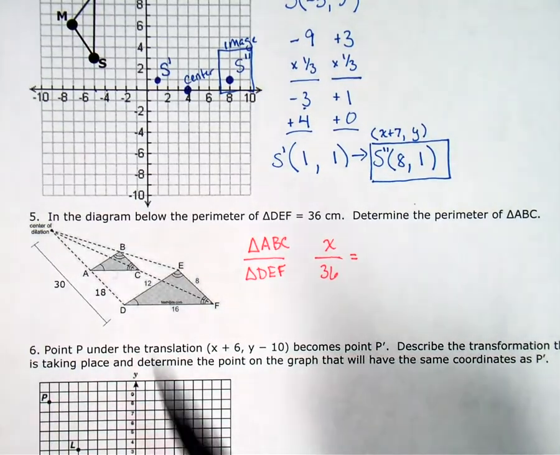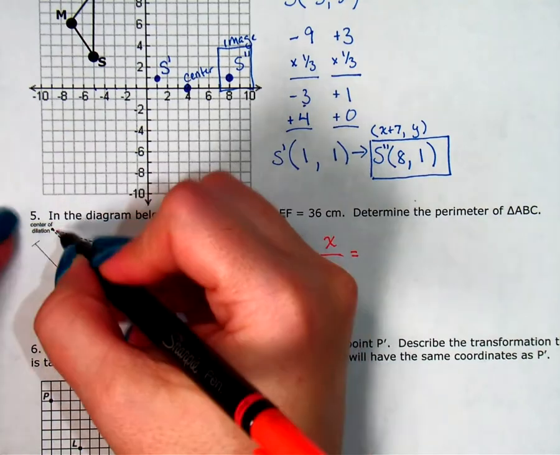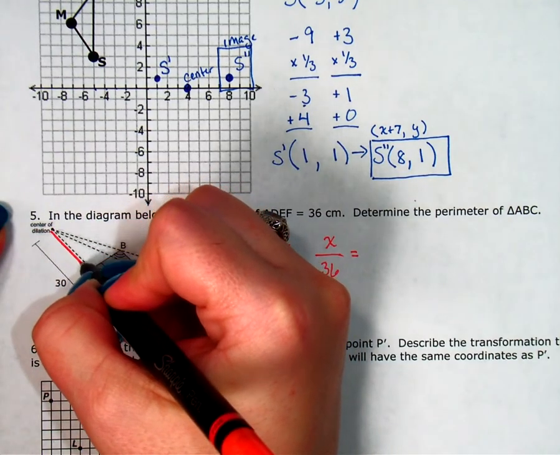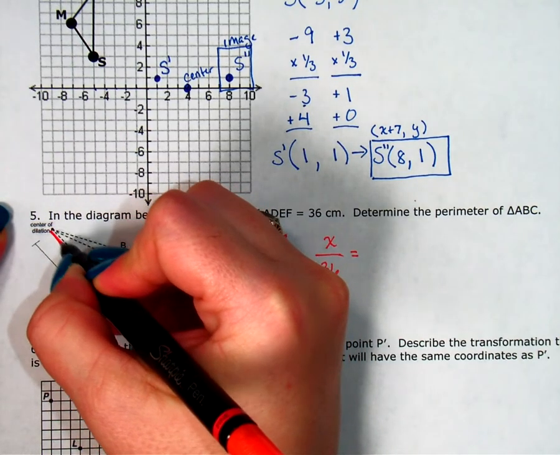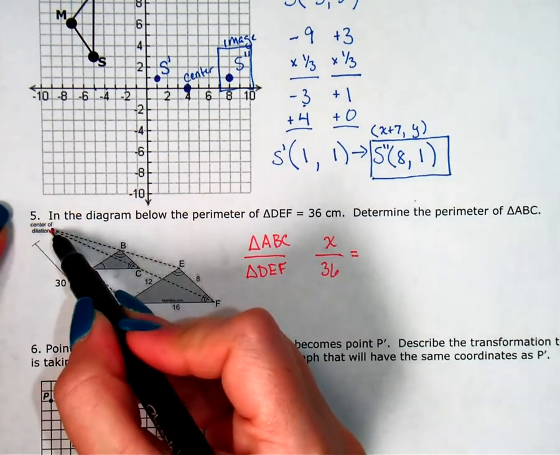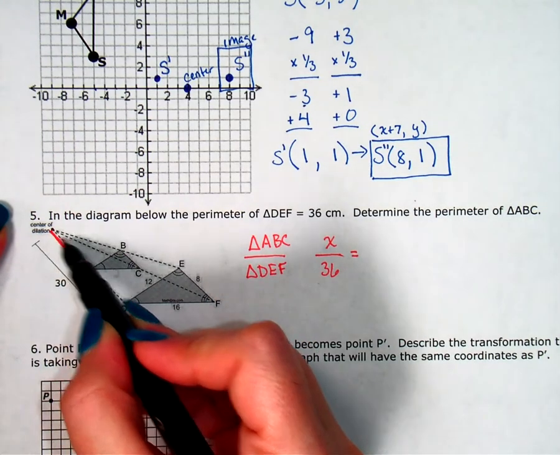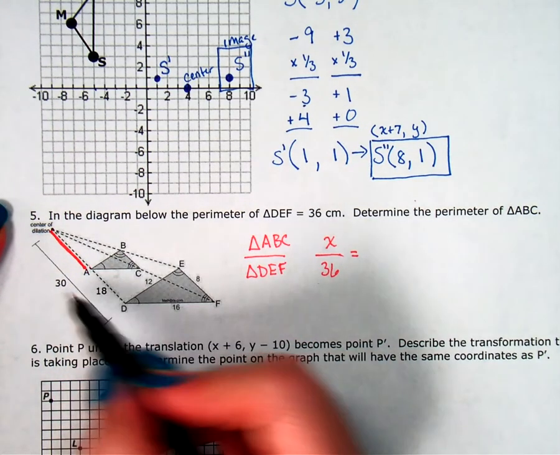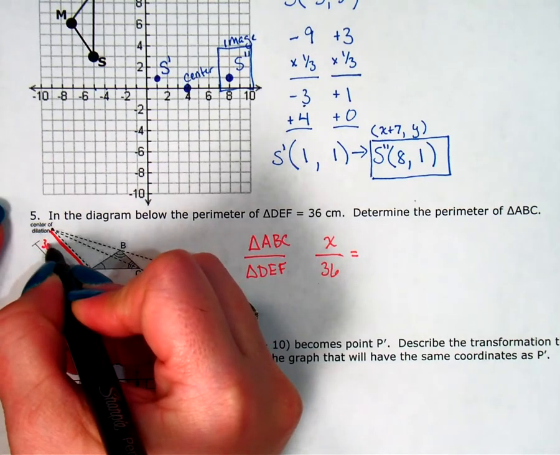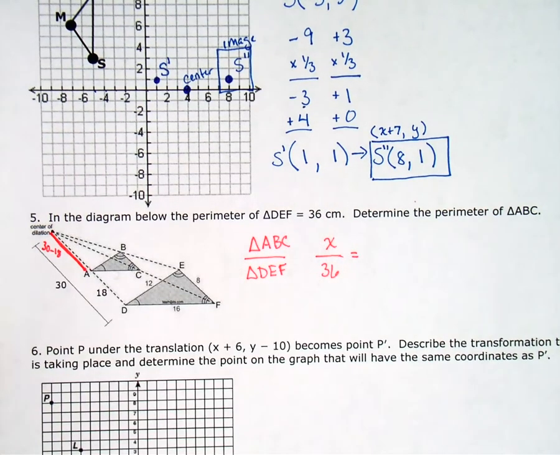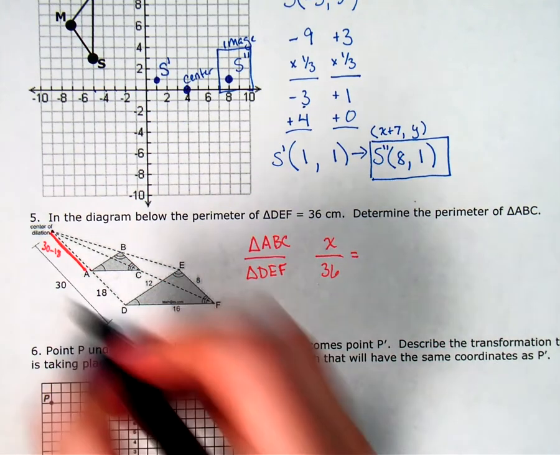They didn't give me any, but if I look at the distance from the center of dilation to A, I can figure out how long that piece is, right? So to get from the center of dilation to A, if I do 30 minus 18, that's going to give me that value. So 30 minus 18 is 12.